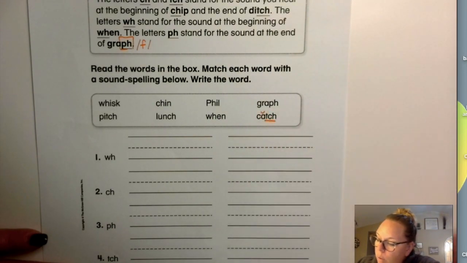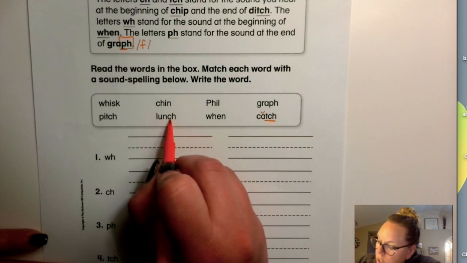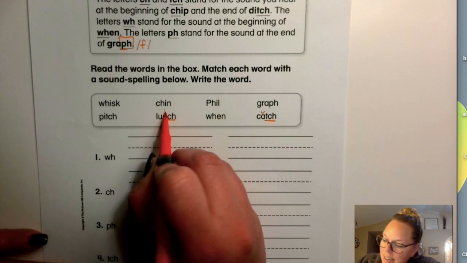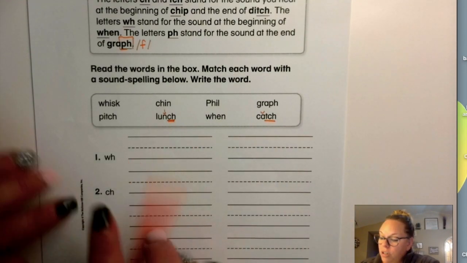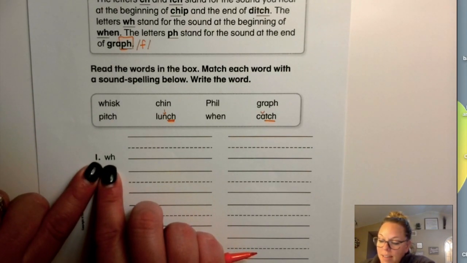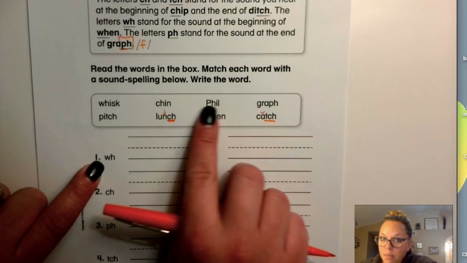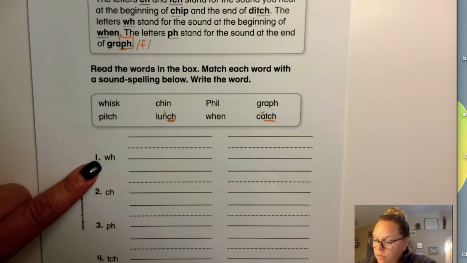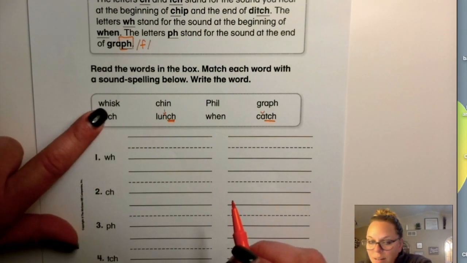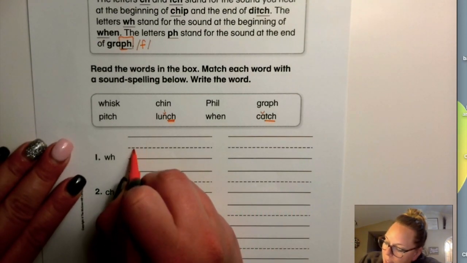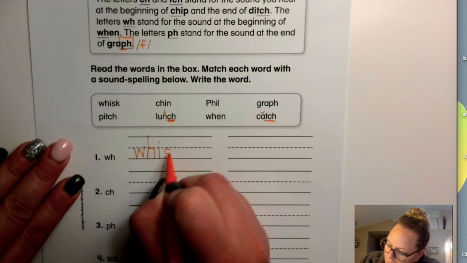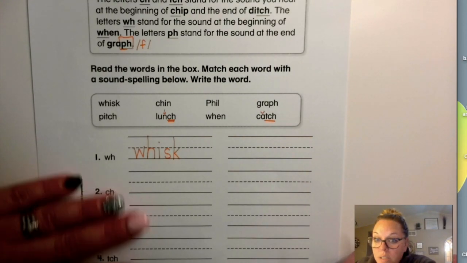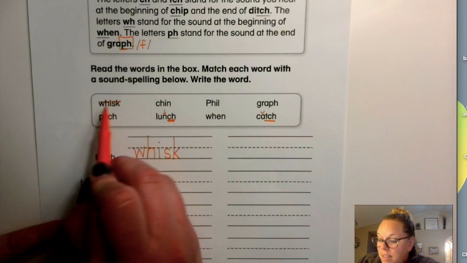Now you'll notice that we have a TCH when it's followed by a vowel. And in the word lunch, we had a consonant, and so we just added the CH at the end. Now what we need to do is find a word that has WH, saying W. Which word do you see has a WH? Oh, Mrs. Friedrichs, the first word up there, whisk, right. So on the line here, I'm going to write whisk, W-H-I-S-K. There is no excuse for spelling any of these words wrong, friends, because they are sitting right in front of us.